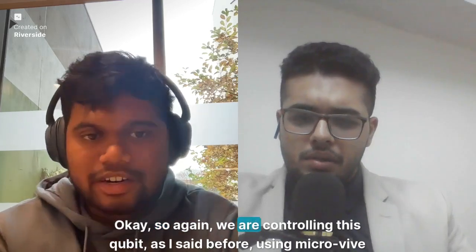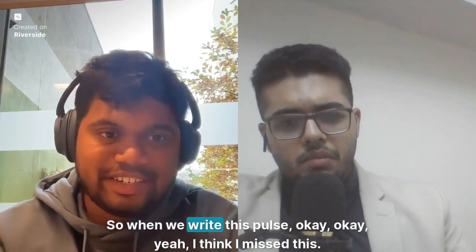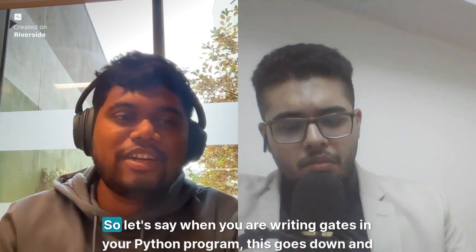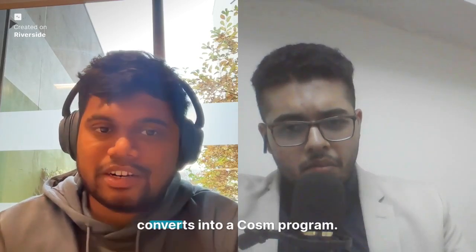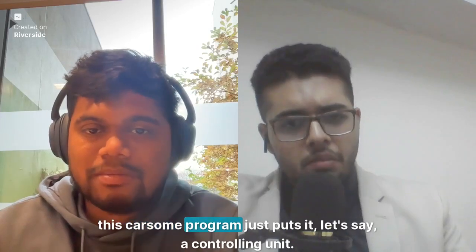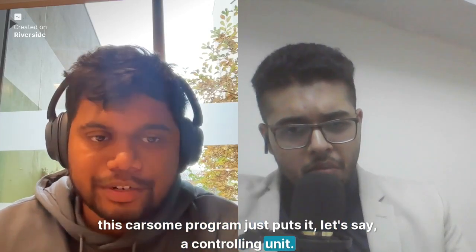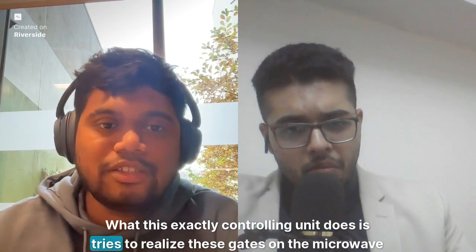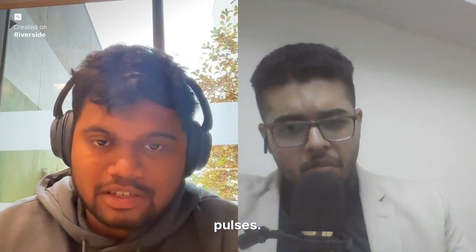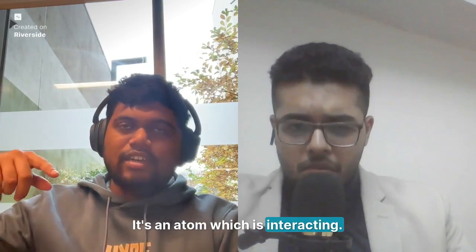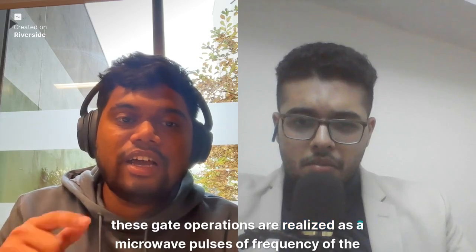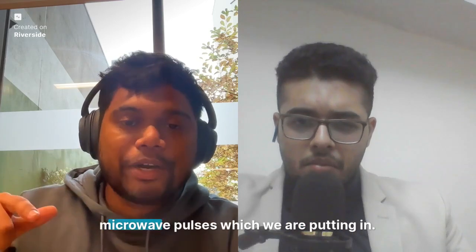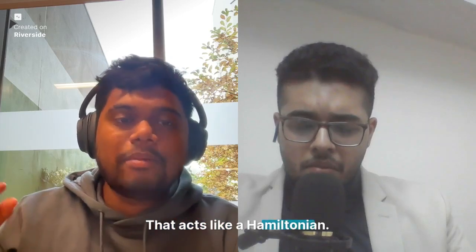Okay, so again, we are controlling this qubit, as I said before, using microwave pulses. Let's say when you are writing gates in your Python program, this goes down and converts into a QASM program. This QASM program puts it on a controlling unit. What this controlling unit does is try to realize these gates as microwave pulses. So we have qubits, an atom which is interacting. But now, how are we going to put these gate operations? These gate operations are realized as the microwave pulses, and the frequency of the microwave pulses which we are putting in acts like our Hamiltonian.